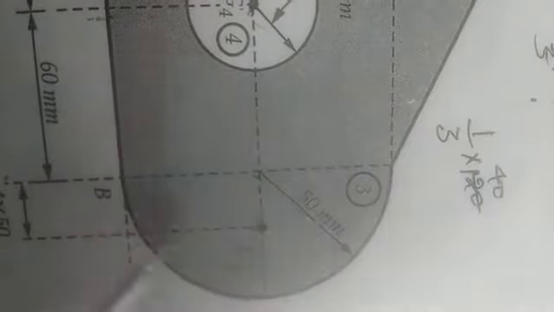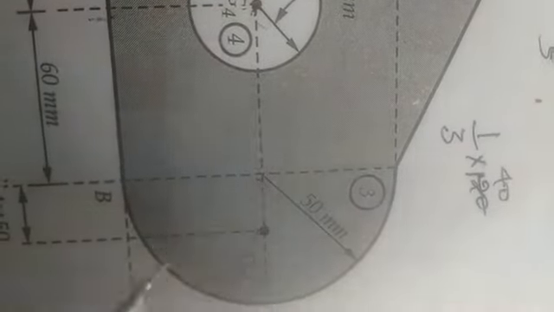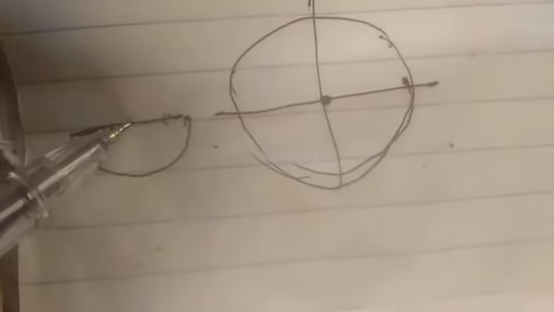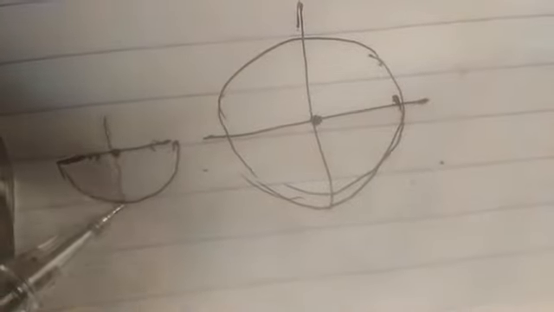Next one is the semicircle. Okay, in the semicircle, the centroid is located exactly, see here, if you consider a circle, the center will lie exactly at this section. So if you take half of the section, the centroid should be located at this point, exactly at this one.